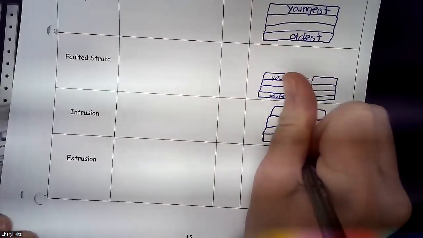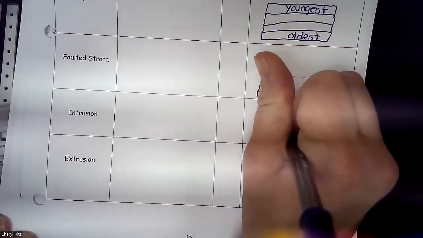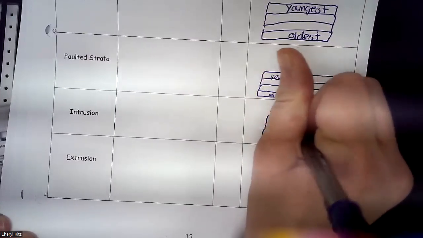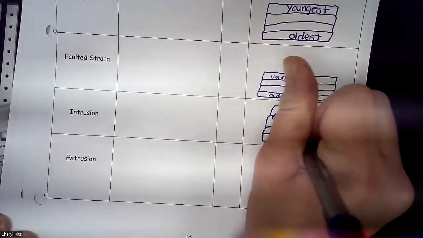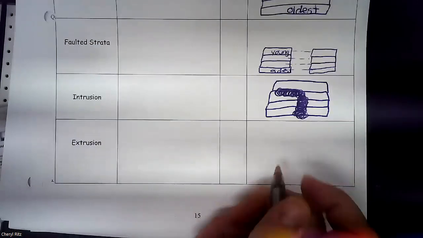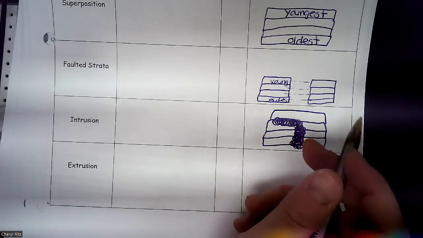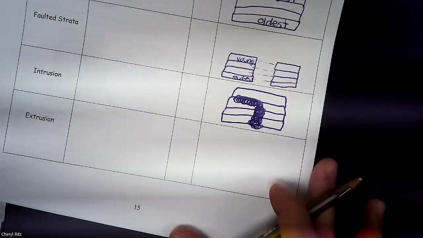So in that picture, you still had your same four rock layers, but you should have had a blob of hot magma that came up and squeezed in between the rock layers. That is the intrusion. Notice that the lava does not go to the surface. So if yours comes out of the ground like a volcano, you do need to fix that. It still needs to be underground.